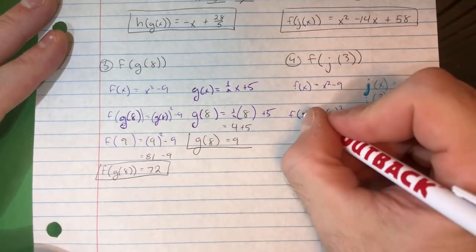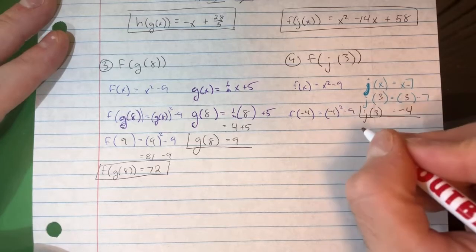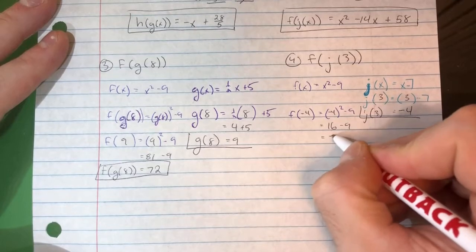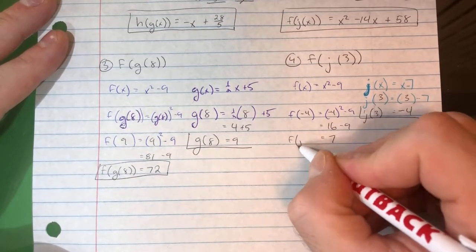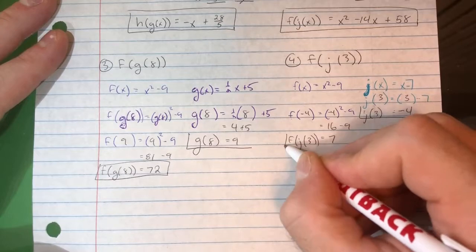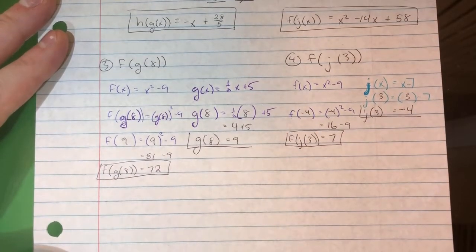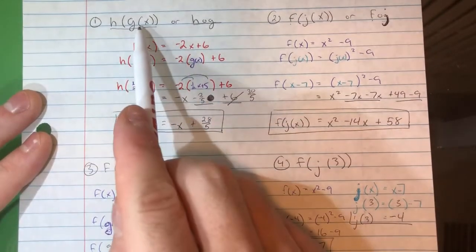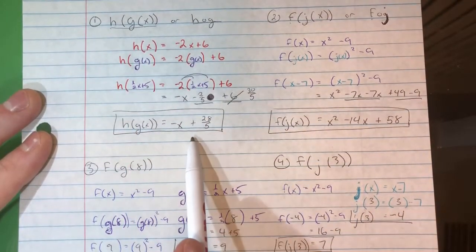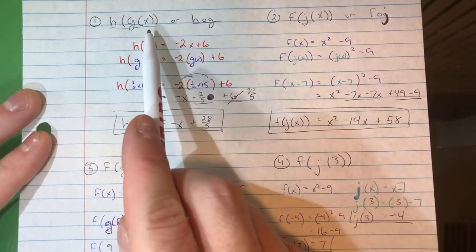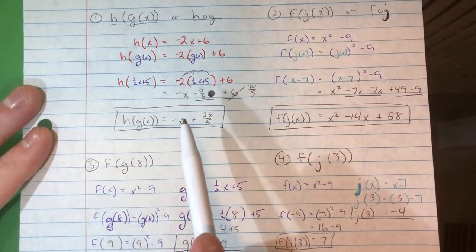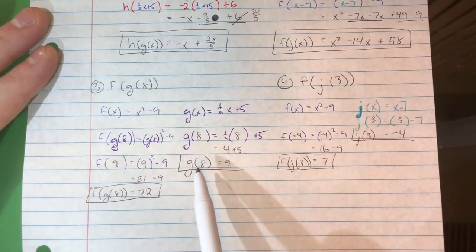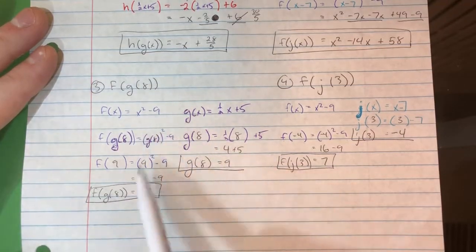So let's see how this equation works itself out. -4 squared is 16, which gives me a 7. So f of j of 3 is equal to 7. So there you have it. You have two different ways to do it. You can either plug in the generic equation and simplify, and if there was a number for x, you could plug that in at the very end. Or a faster way to do it, if you're just plugging in a number, is to plug it into the inside equation, take that answer, plug it into the outside equation.